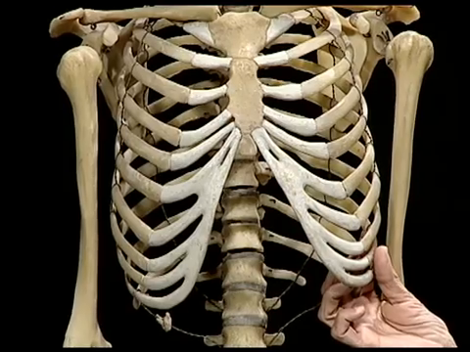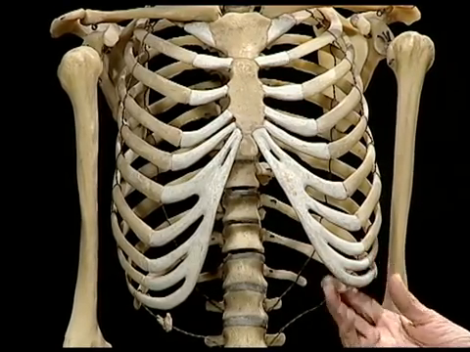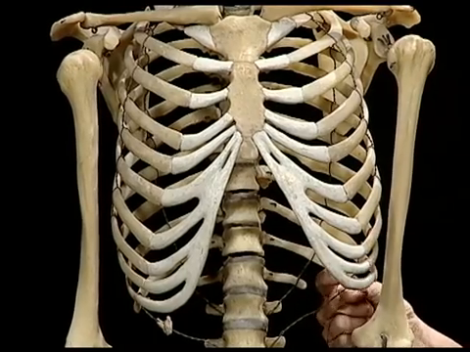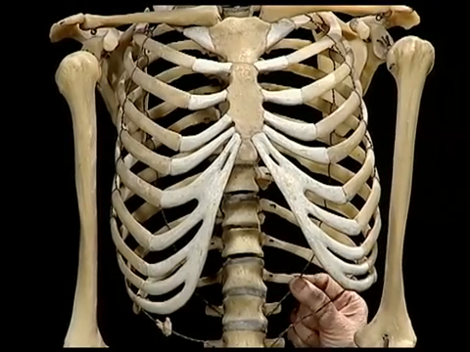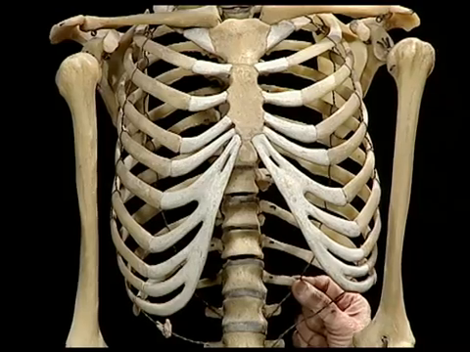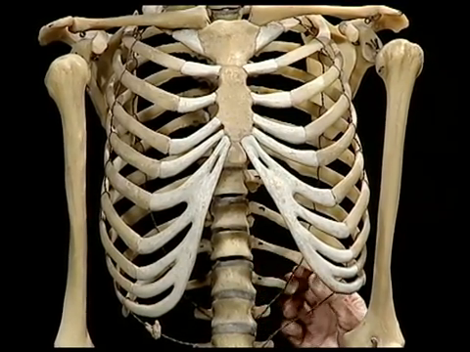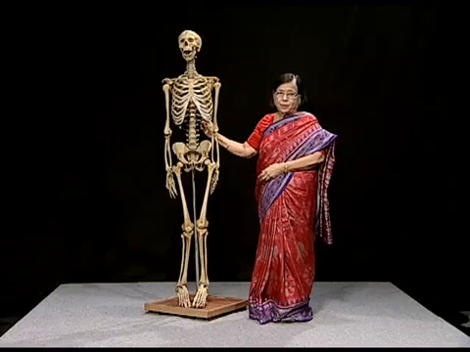After this, there are two more pairs, 11 and 12. You can see this is 11 and this is 12. These are not attached ventrally, only dorsally, and they are called floating ribs.